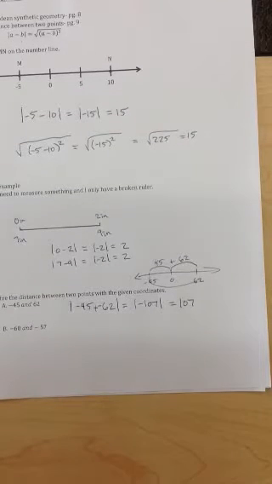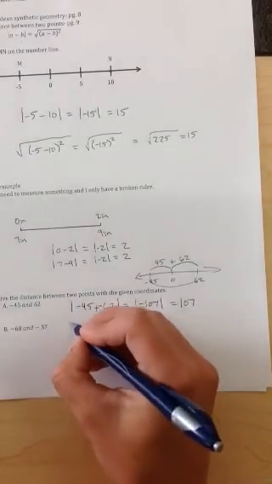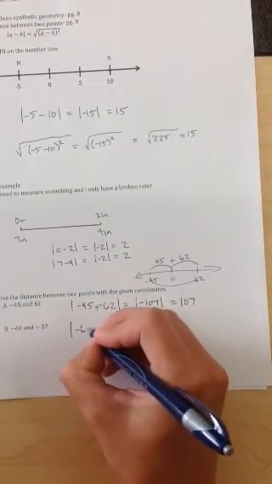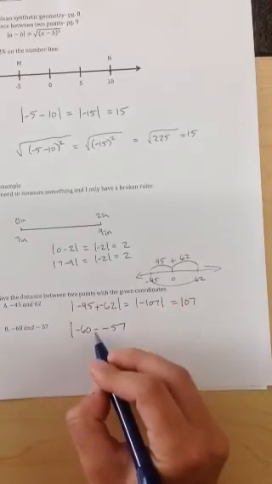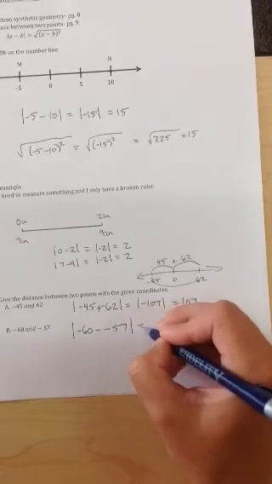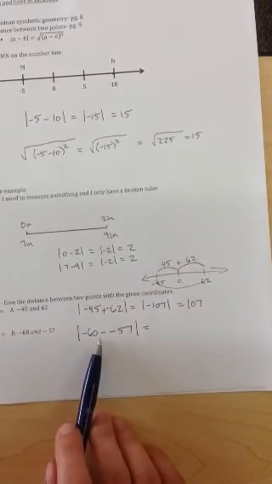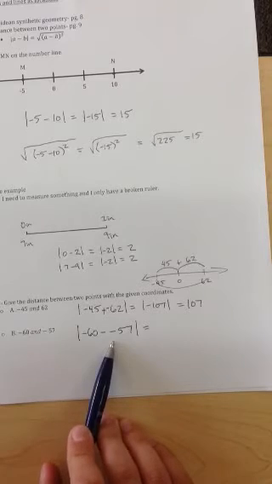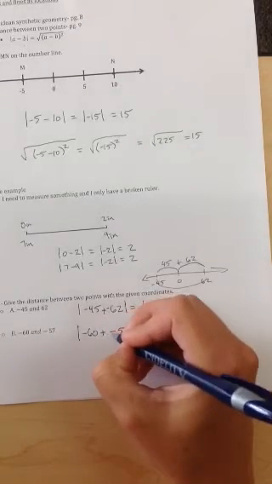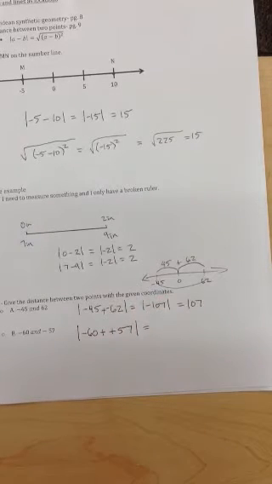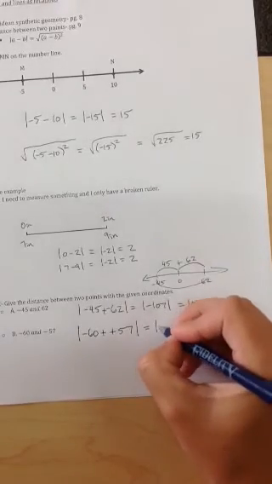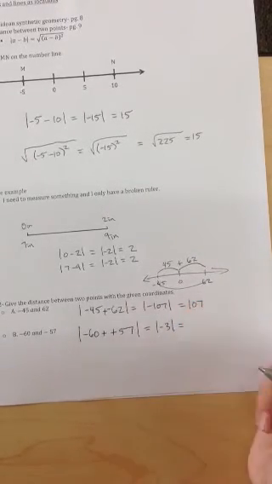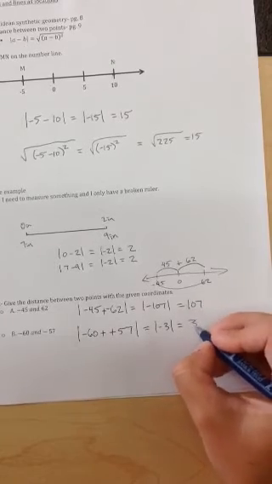Okay, let's try one with two negatives. So this one, we've got negative 60 and negative 57. So if we think about that, we do our absolute value, negative 60 minus a negative 57. Okay, and it's always going to be minus in between, always the difference of the two. A lot of times I don't like subtracting by a negative like that, but I know subtracting by a negative is the same as adding the opposite. So I just change it to plus a positive. So then if I do negative 60 plus 57, that would give me negative 3. And then the absolute value of negative 3 would be 3.